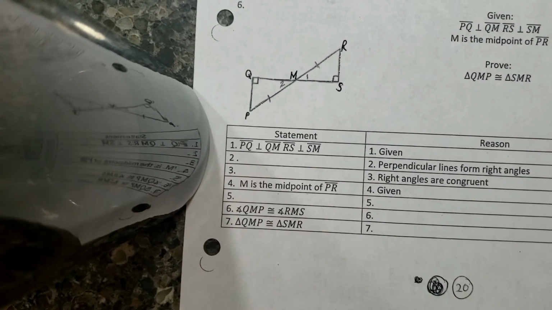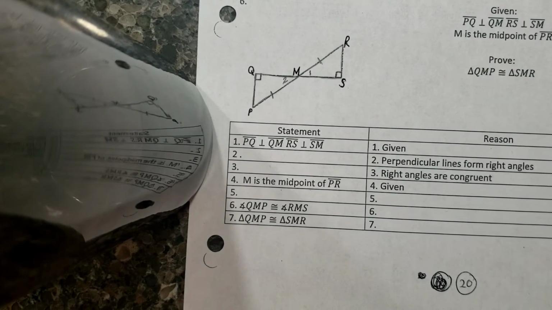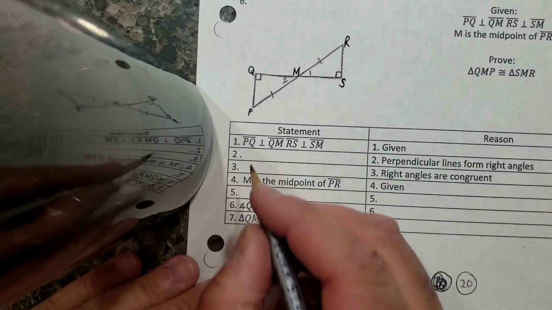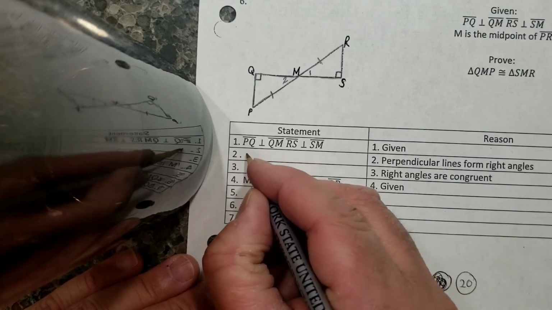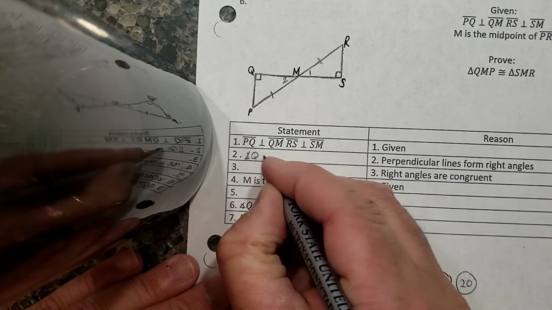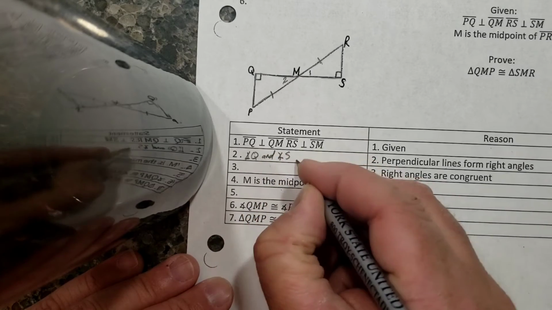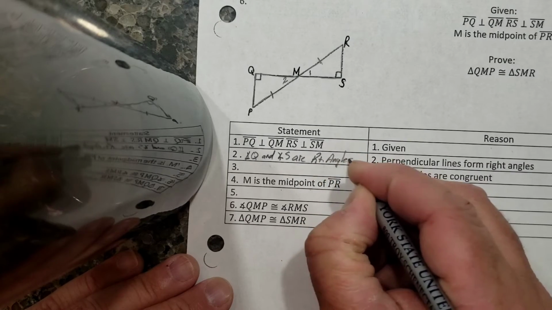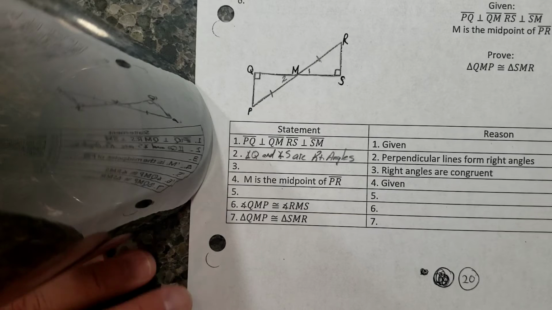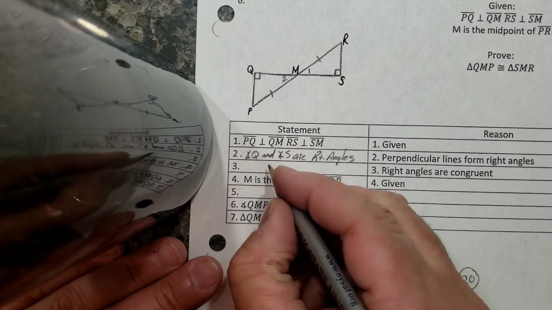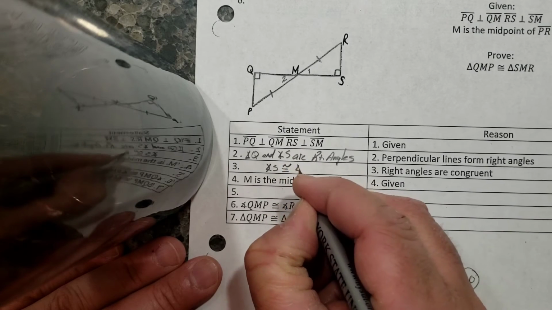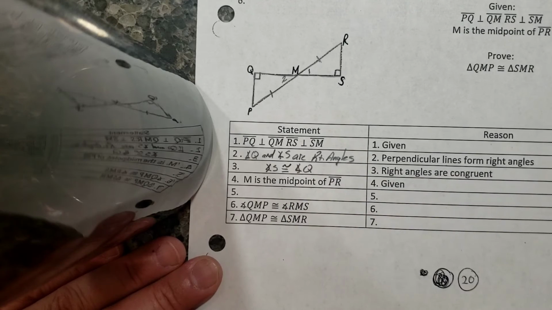They have our perpendicular lines are given, PQ perpendicular to QM, RS perpendicular to SM. Now our next reason is perpendicular lines form right angles. So what we have to do is state that angle Q and angle S are right angles. Okay? Perpendicular lines form right angles. Now what do we know about all right angles? They are congruent. So angle S is congruent to angle Q. Okay, right angles are congruent.